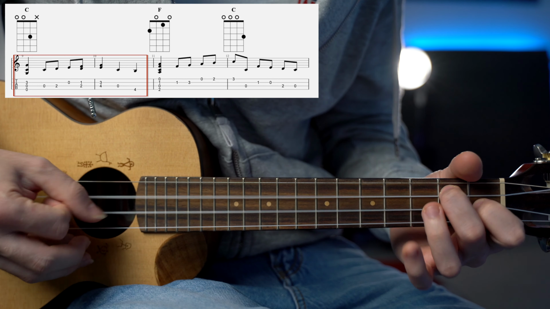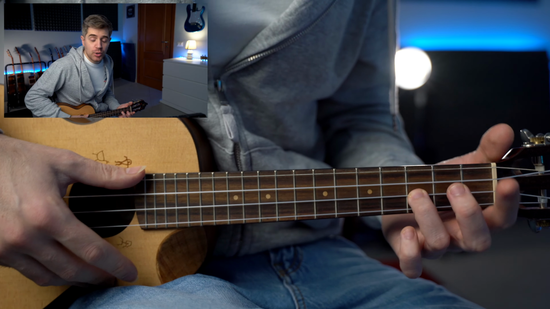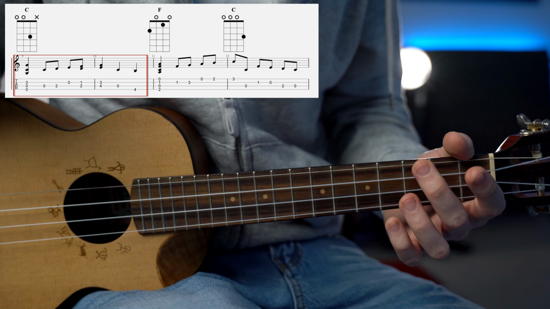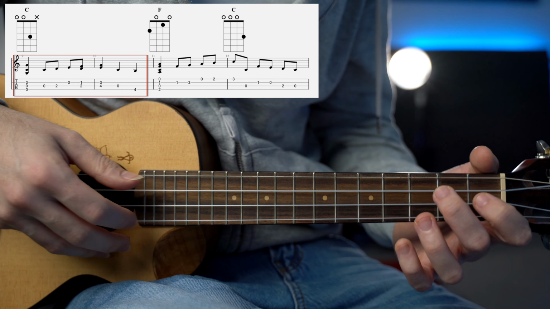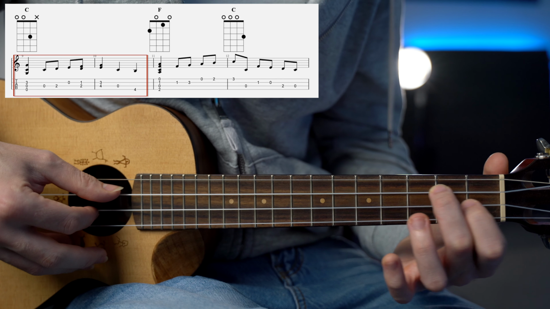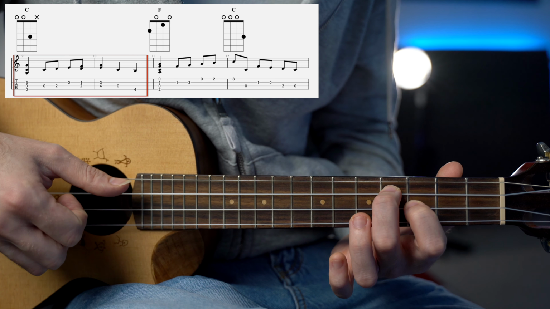Let me just go back a little bit. Yeah, so as you can see now, it's the same melody. We're gonna play the chord, then the melody, but then we're gonna add these thirds, beautiful thirds, on the last two notes. I'm playing 1 and 2, and 3 and 4.